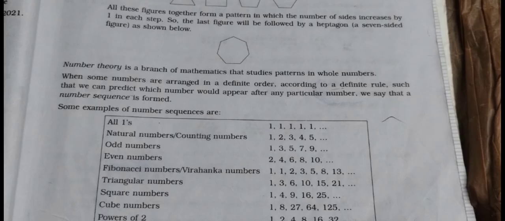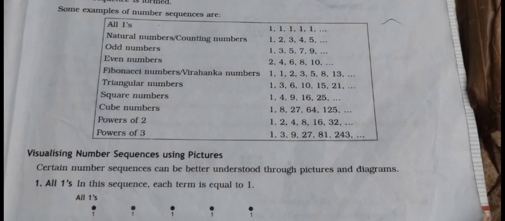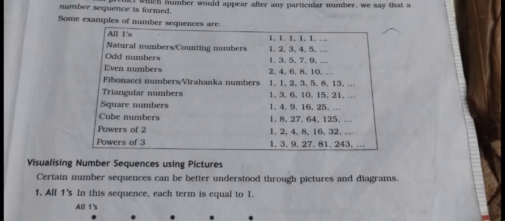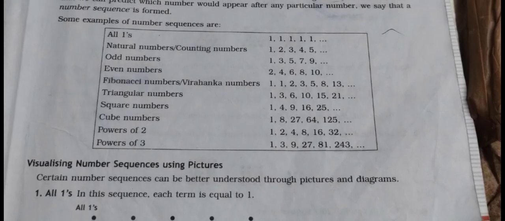When some numbers are arranged in a definite order, according to a definite rule, such that we can predict which number would appear after any particular number, we say that a number sequence is formed. Some examples of number sequences are as follows: all ones, 1, 1, 1, 1, 1. Natural numbers, counting numbers, 1, 2, 3, 4, 5. Odd numbers, 1, 3, 5, 7, 9. Even numbers, 2, 4, 6, 8, 10.